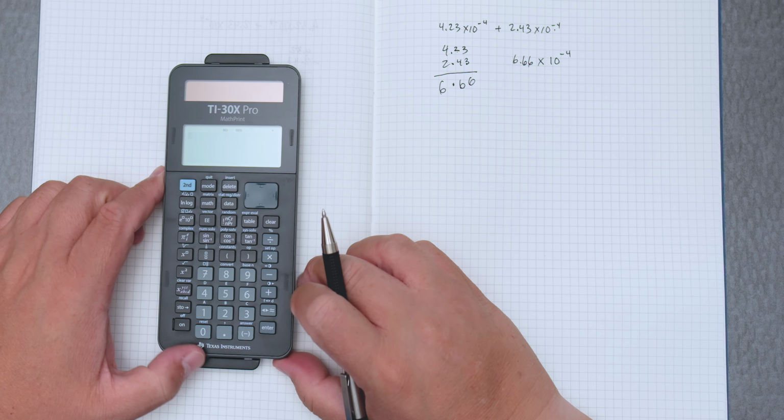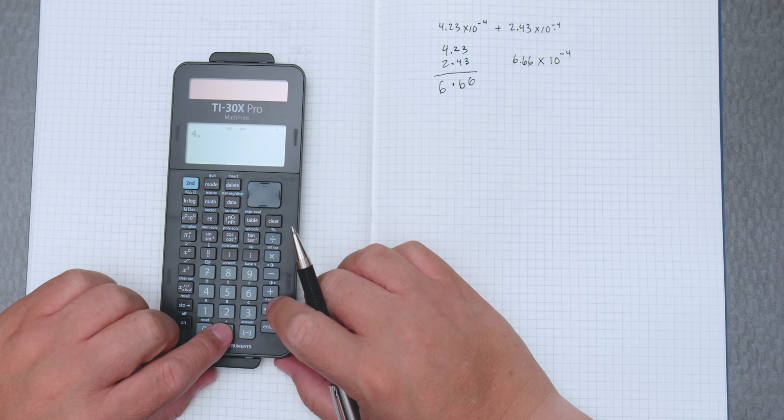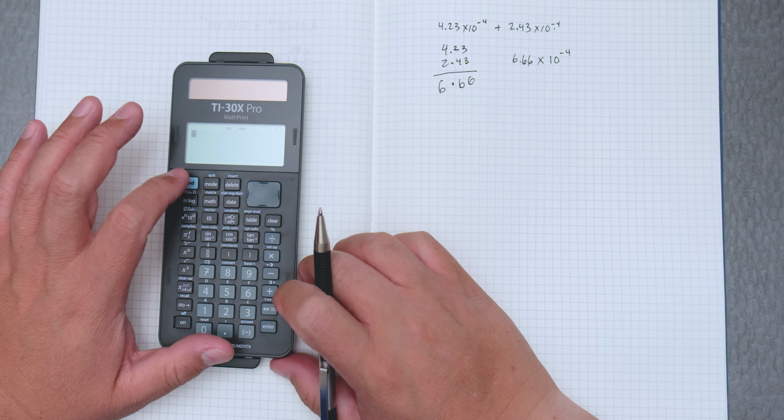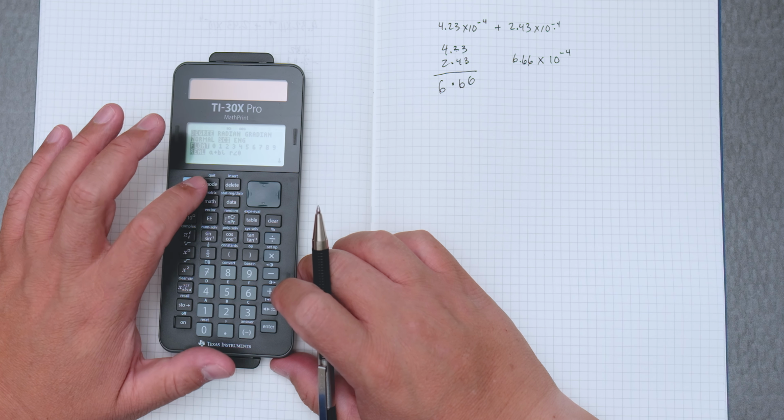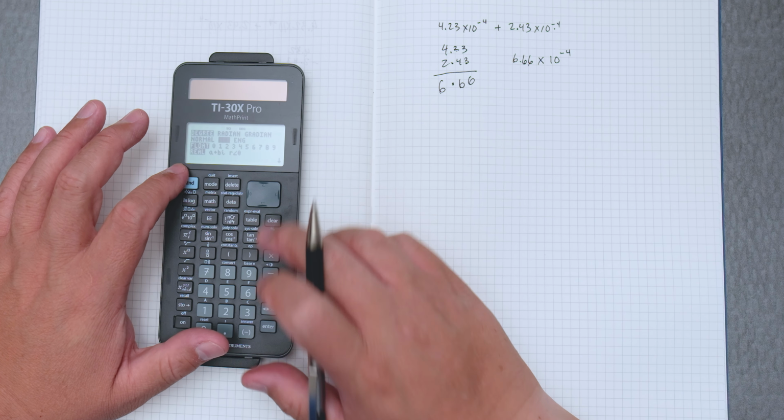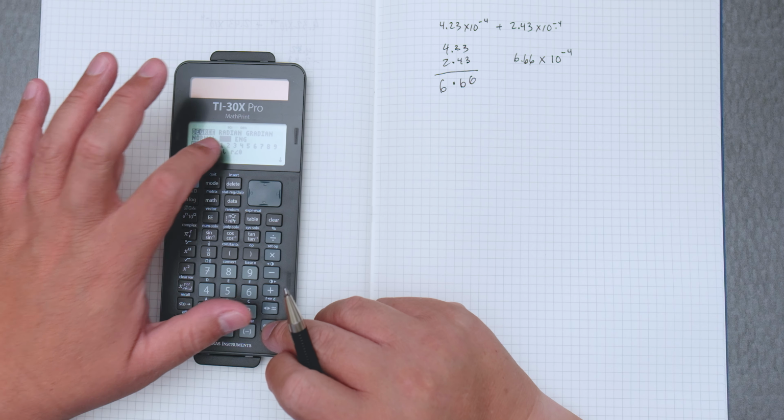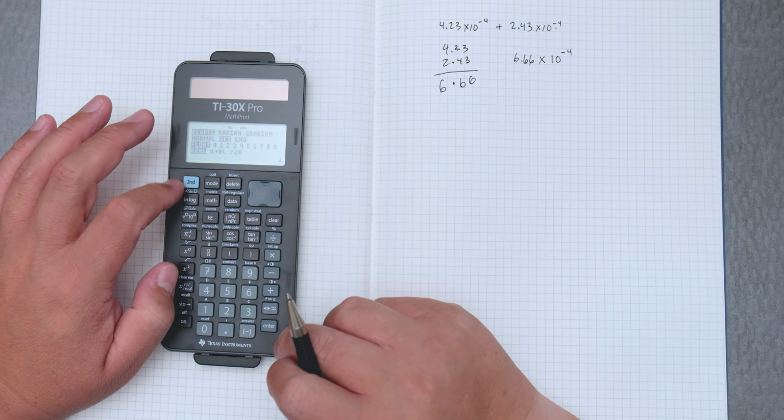Let's do that here. So before we start, let's put it into scientific notation mode, which I just move over to scientific notation, enter, quit.